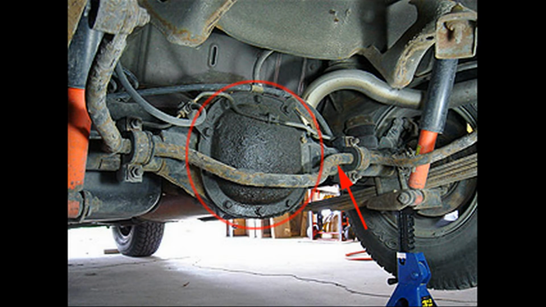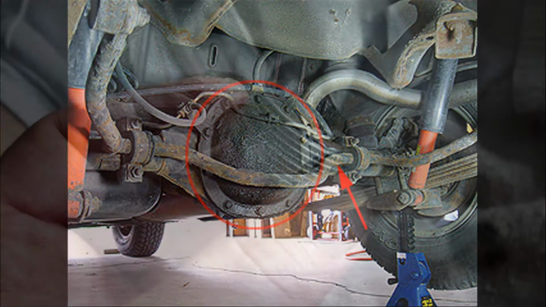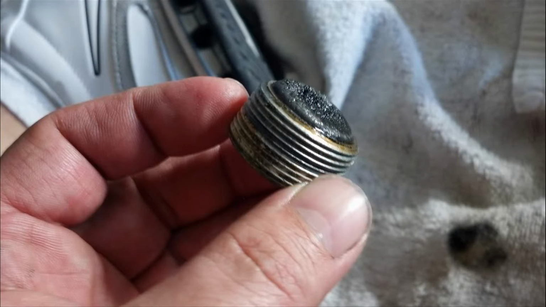This is what a differential looks like, which is located underneath the vehicle. A differential will be found on the rear of a rear-wheel drive vehicle. A differential will also be found on the front and rear of a four-wheel drive, all-wheel drive, and other multiple powered axle vehicles. The differential oil is drained and refilled with removable threaded service plugs like the one in this picture.